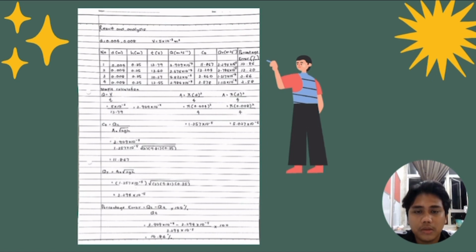Assalamualaikum warahmatullahi wabarakatuh. So, for our result analysis, our group uses two different sizes of orifice, which are 0.004 and 0.008 meter, and for volume, we use 5 × 10^-3 cubic meter to find the flow rate.